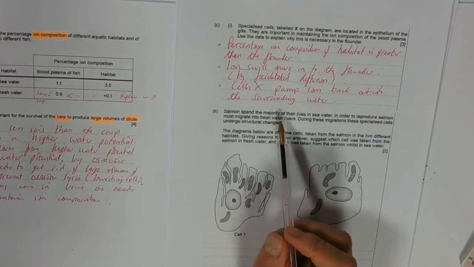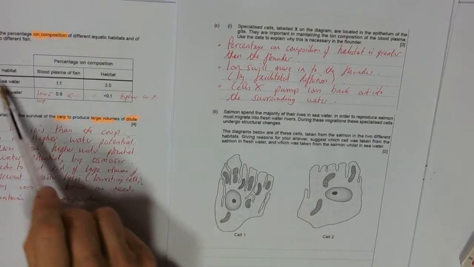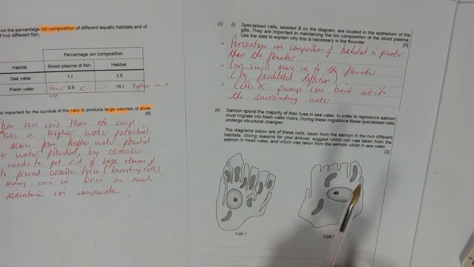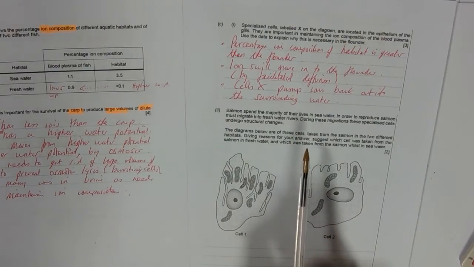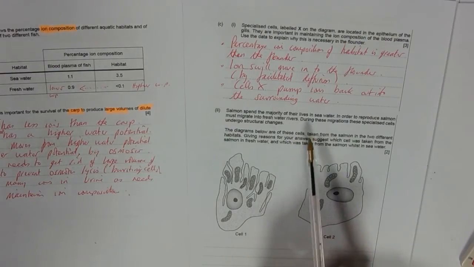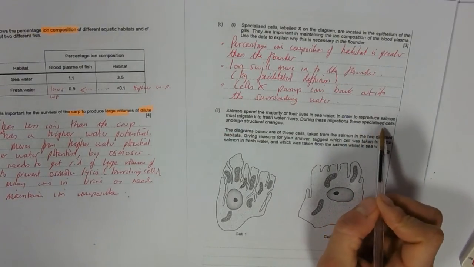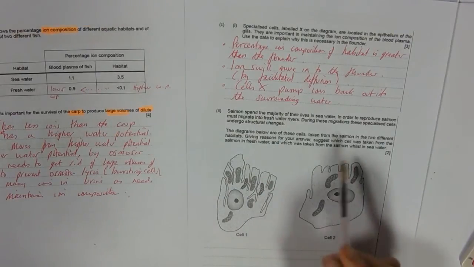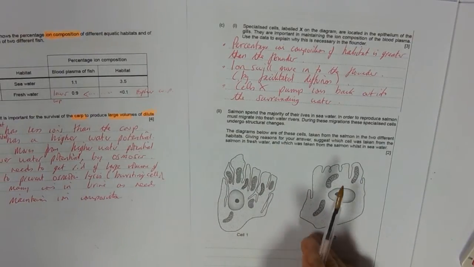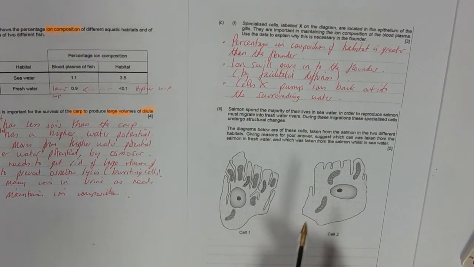Salmon spend the majority of their lives in seawater, so a bit like the flounder. But they must go into fresh water to reproduce. And you might have seen them leaping around in the air. During these migrations, the specialized cells undergo structural changes. And here's the salmon cells in different habitats. And one's freshwater, one's seawater.